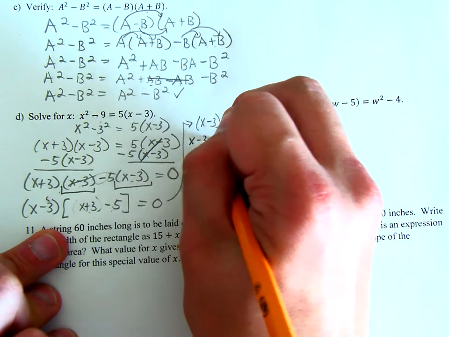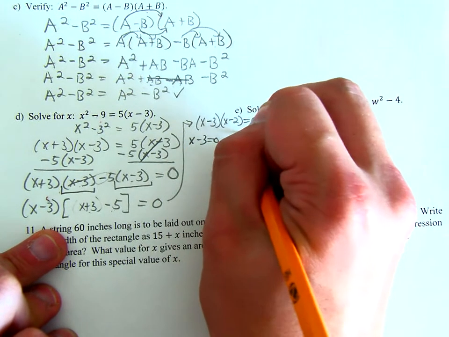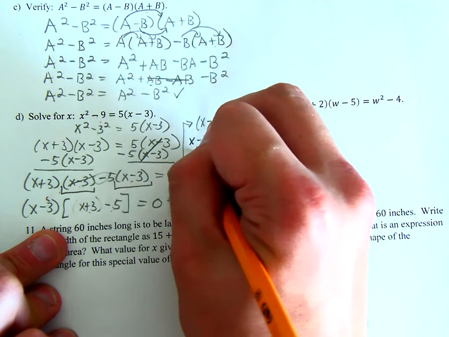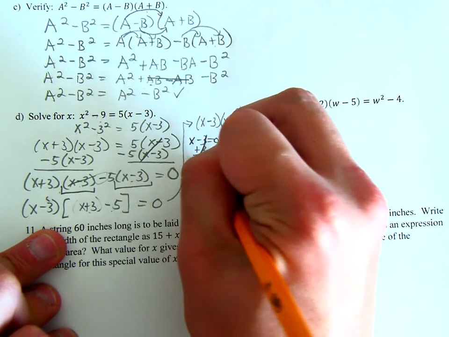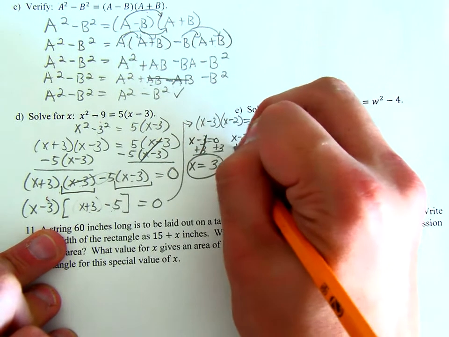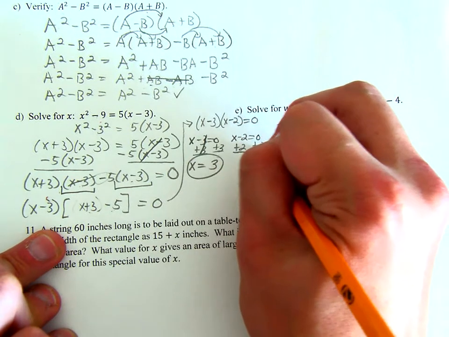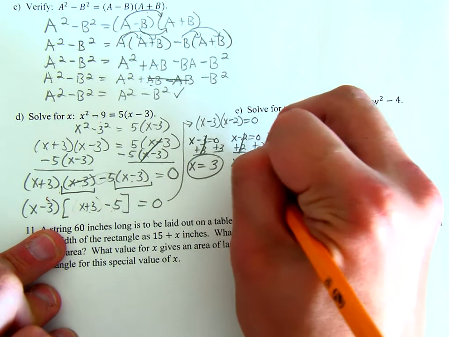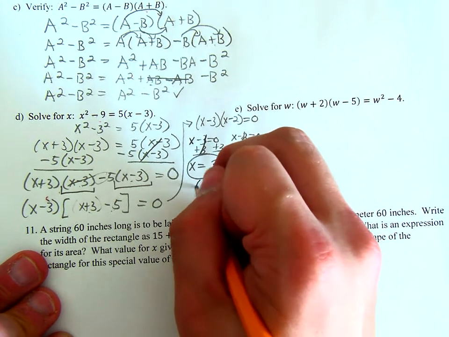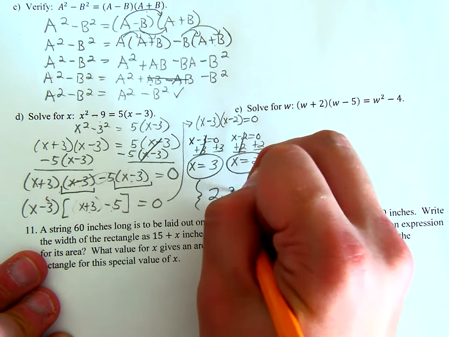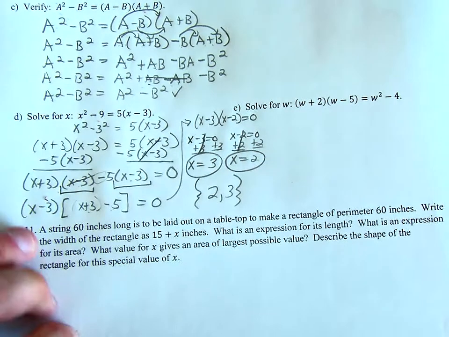So we're going to set x minus 3 equal to 0 and x minus 2 equal to 0. If we add 3, we would get that x is equal to 3. And if we add 2 and add 2, we get that x is equal to 2. So those are our two solutions. So our two solutions will have 2, 3.